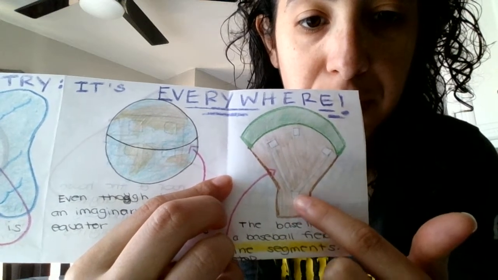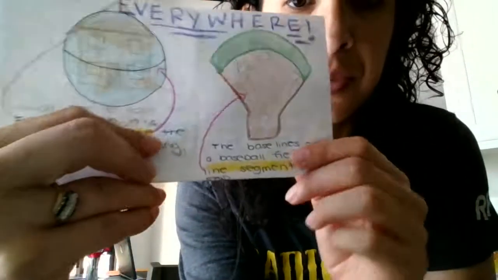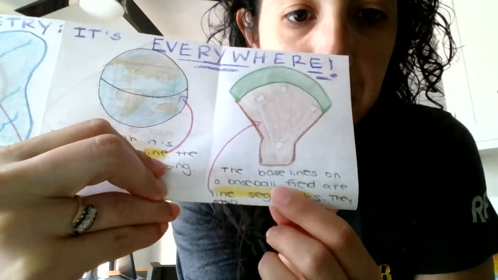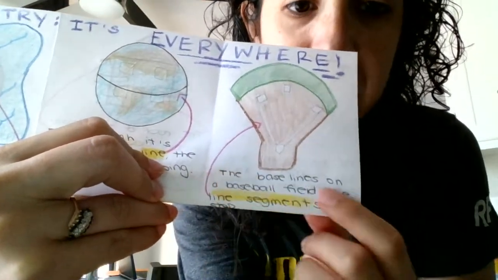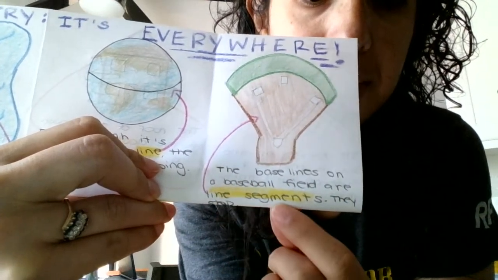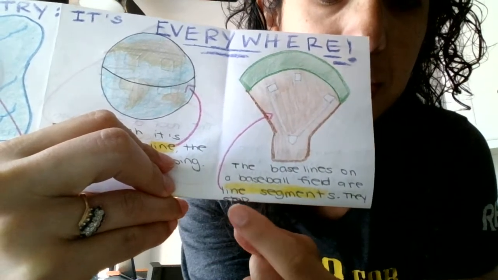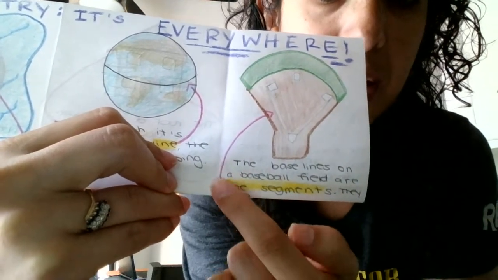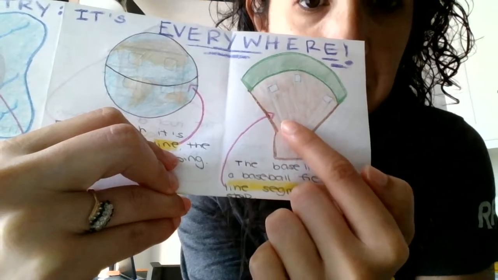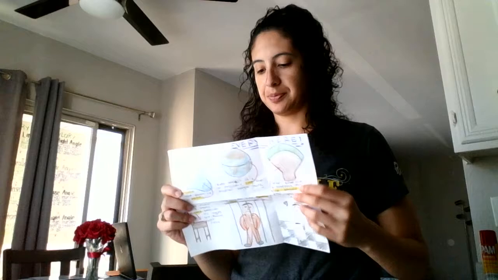They start here at home plate and then they stop when they get to where they need to go. So the baselines on a baseball field are line segments. They stop. Okay, so I highlighted line segments and then I pointed to what I was talking about. Okay, now next one.